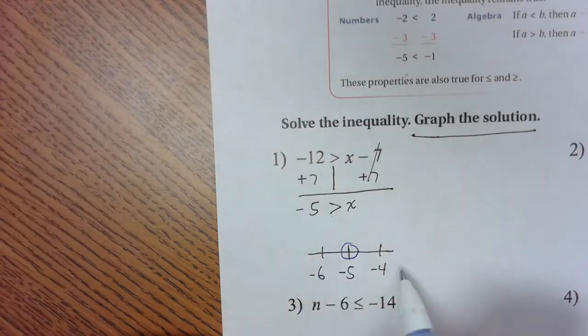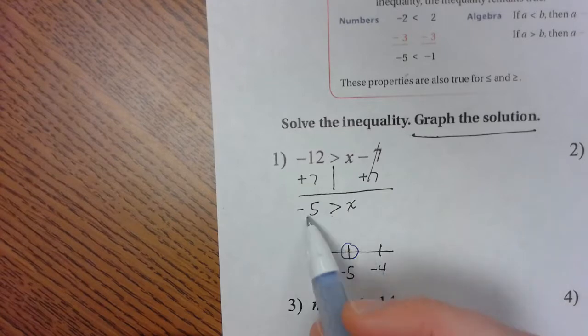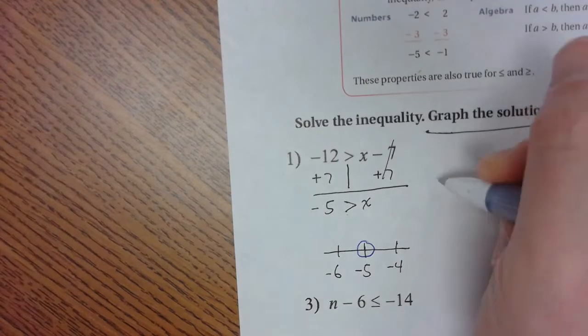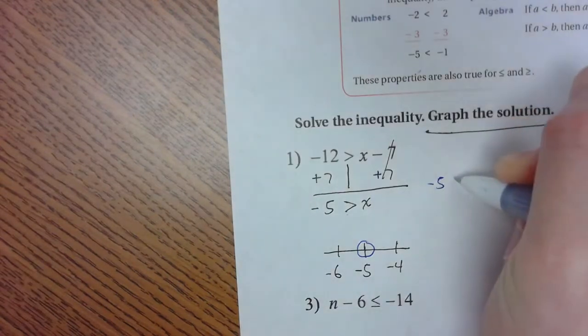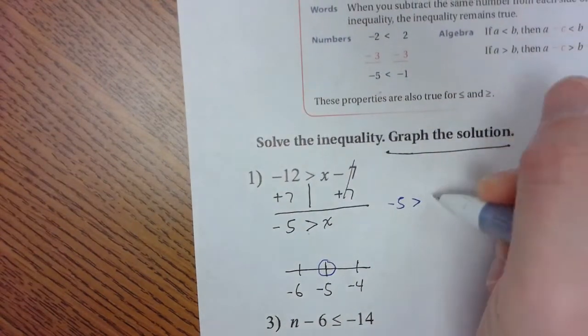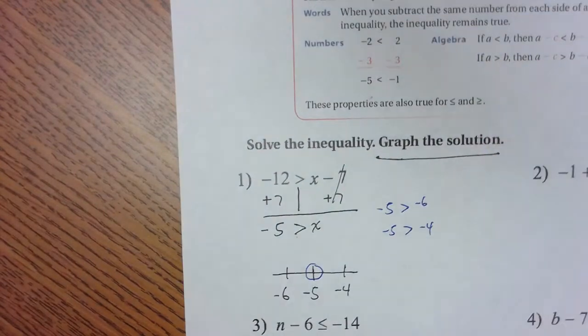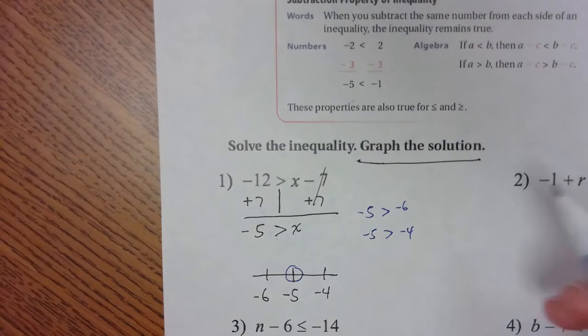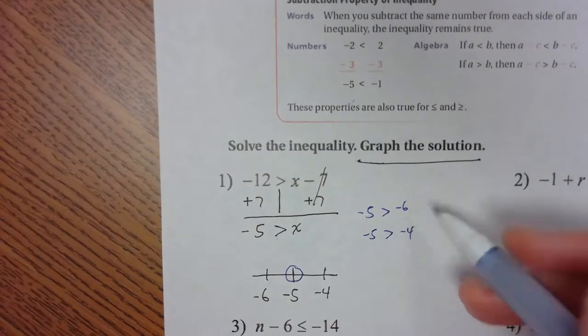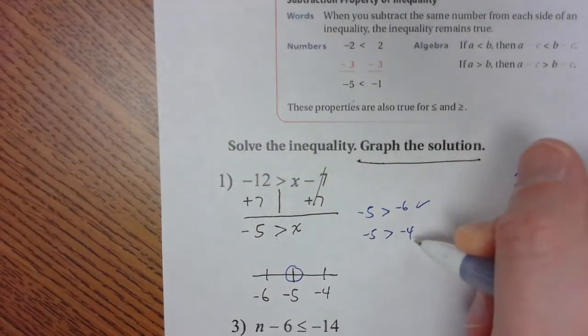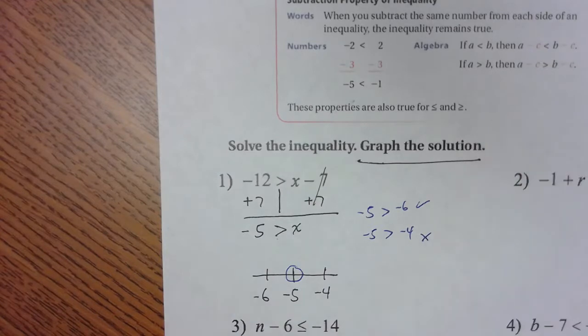So which of these numbers is negative 5 greater than? Two ways you can do it. You can say negative 5 is greater than negative 6, negative 5 is greater than negative 4. Which one of these is true? Well, negative 5 is greater than negative 6. Yes, that's true. Negative 5 isn't greater than negative 4, so that's false.